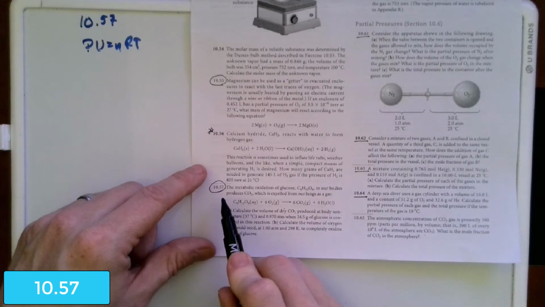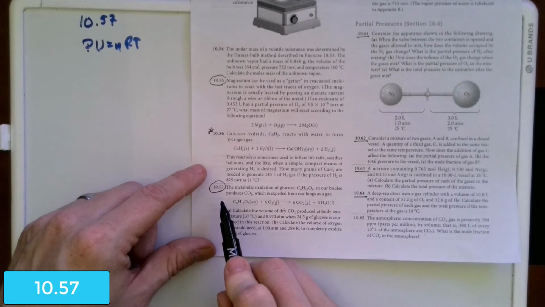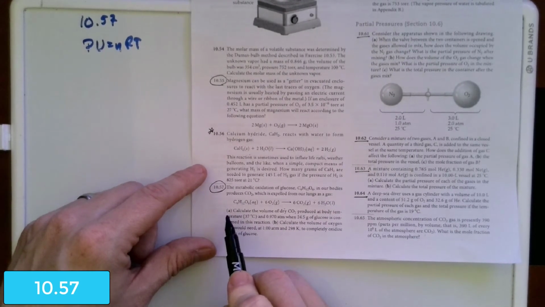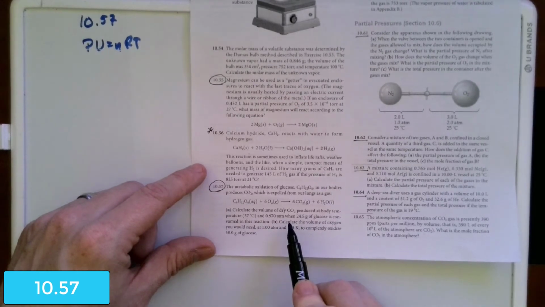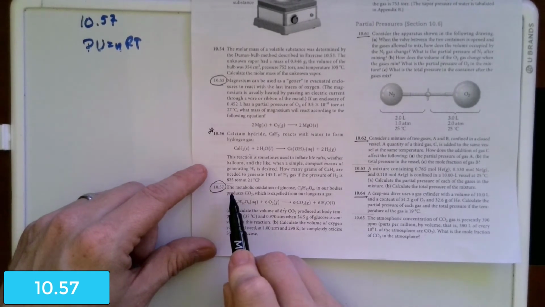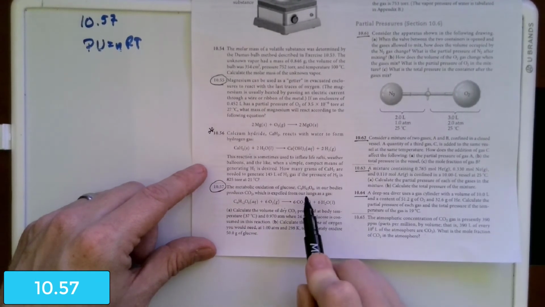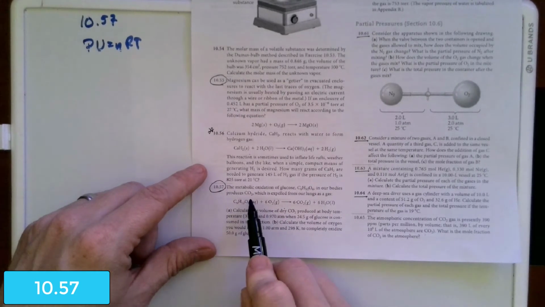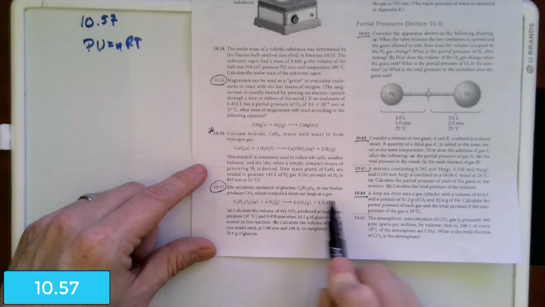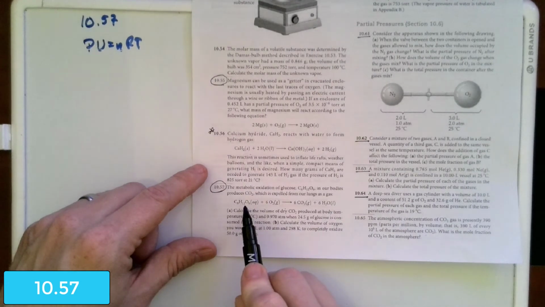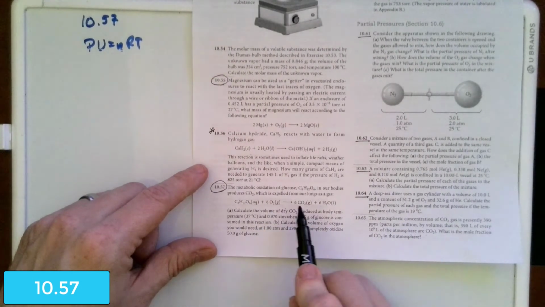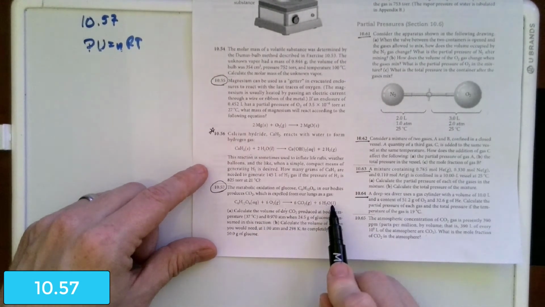In 10.57, we'll be dealing with volume, and I'm only going to be working on part A because part B will be part of your homework assignment. 10.57 begins with the metabolic oxidation of glucose, C6H12O6, in our bodies, which produces CO2 that is then expelled from our lungs as gas. The formula is glucose plus oxygen yields CO2 and water.